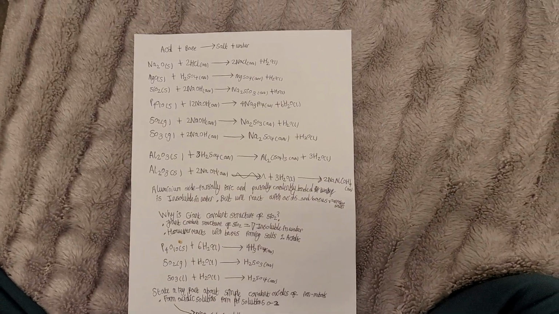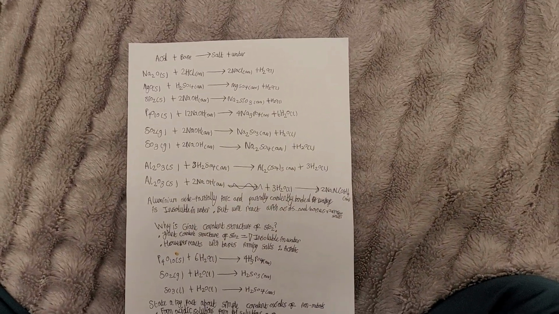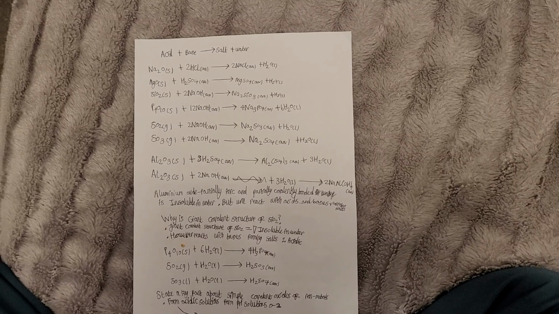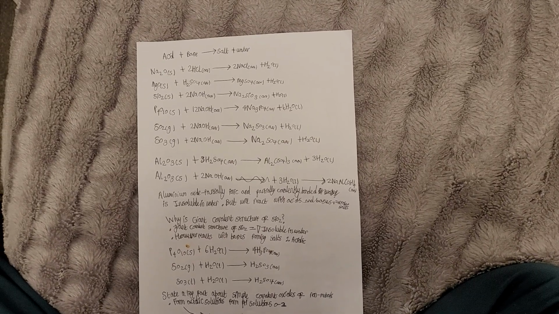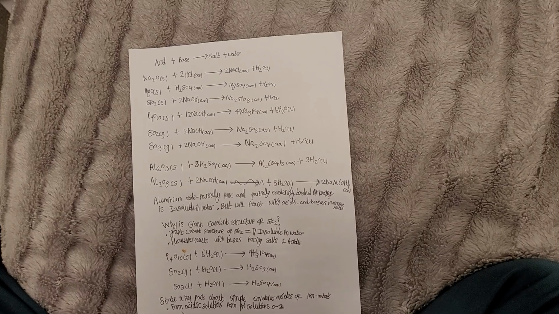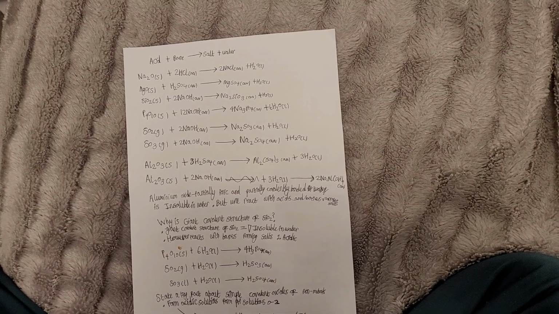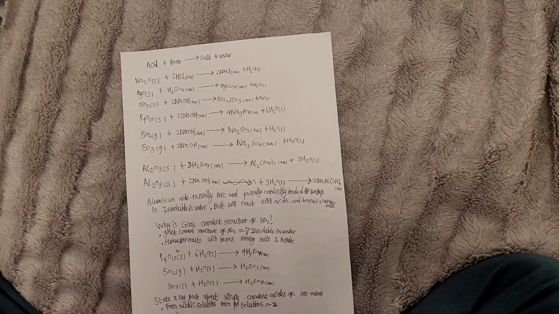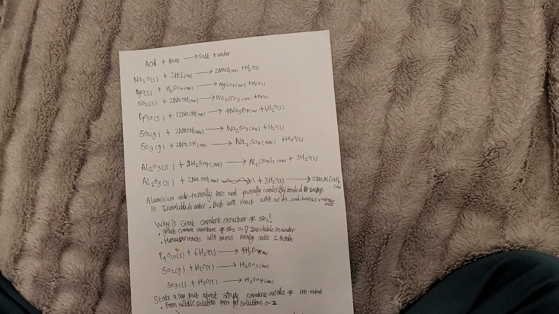Acid plus base to form salt plus water. Na2O solid plus 2HCl aqueous to form 2NaCl aqueous plus H2O liquid. MgO solid plus H2SO4 aqueous to form MgSO4 aqueous plus H2O liquid. SiO2 solid plus 2NaOH aqueous to form Na2SiO3 aqueous plus H2O liquid.